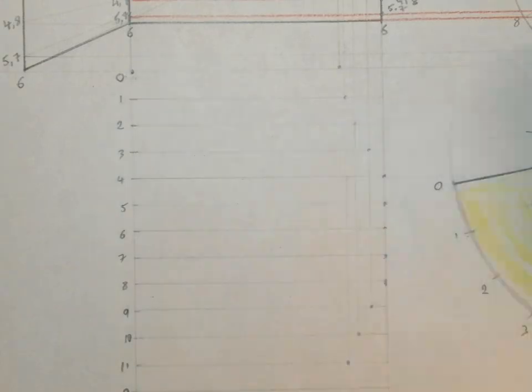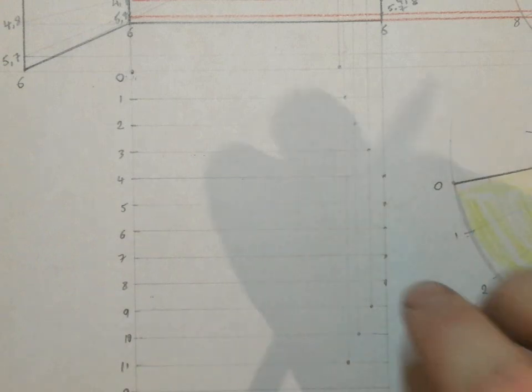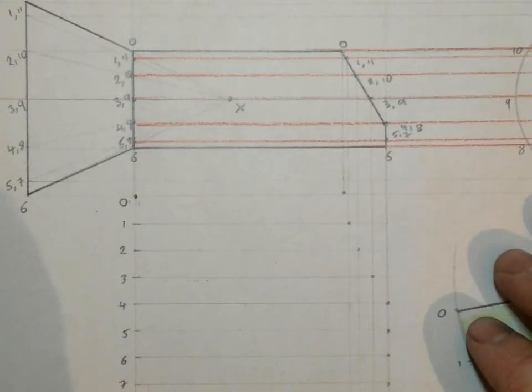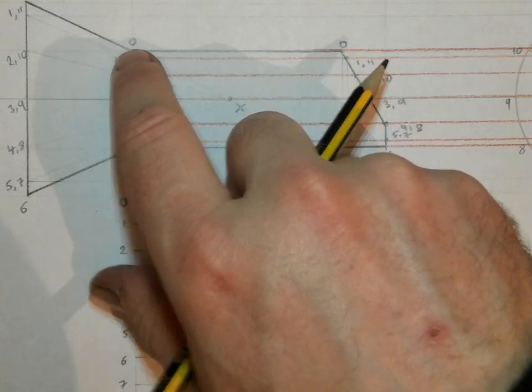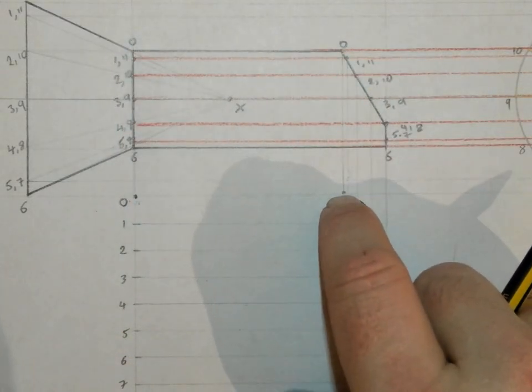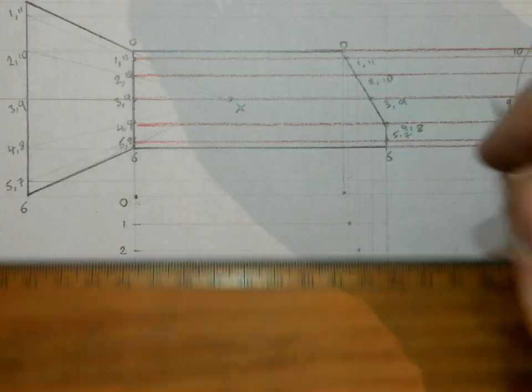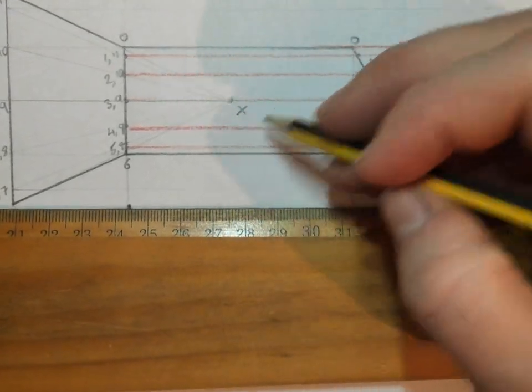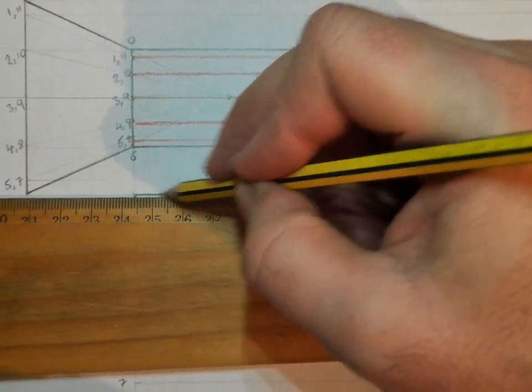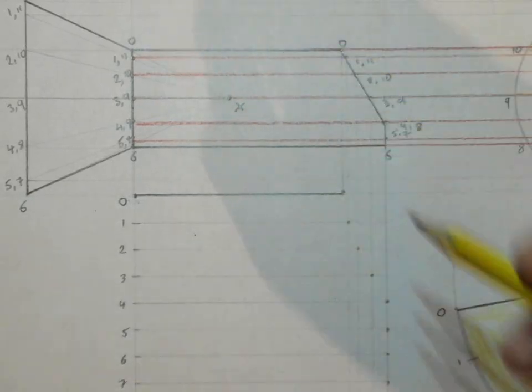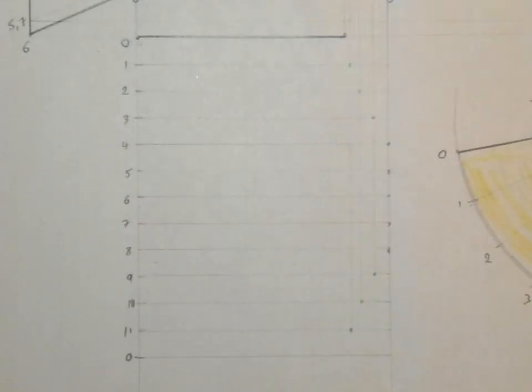But I'm just going to go back and start heavying in the development up here. So I'm swapping to my HB pencil. So I'm going to draw a dark line from 0 to 0.0, which is here. Now you could index these as well, but just for time I won't. The same right down at the very bottom here. 0.0.